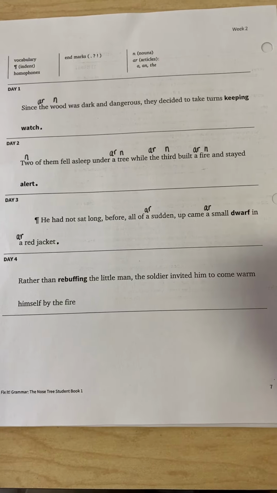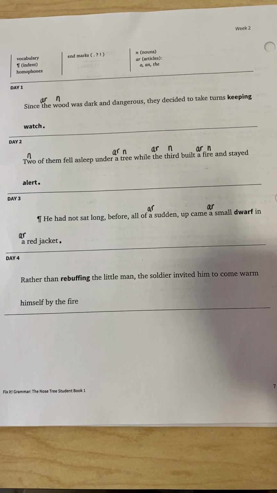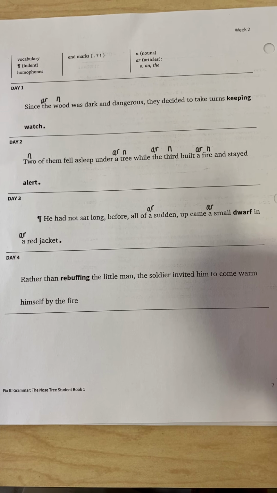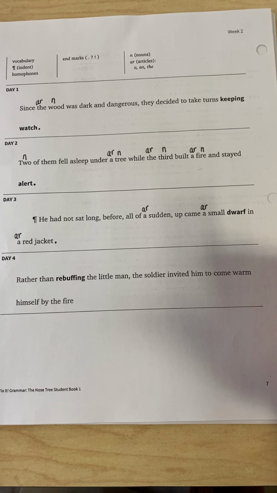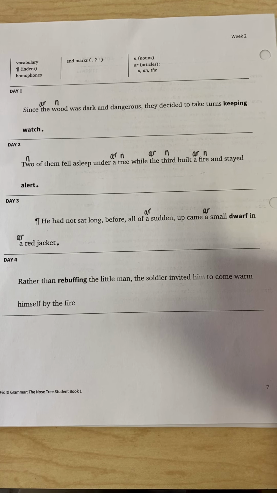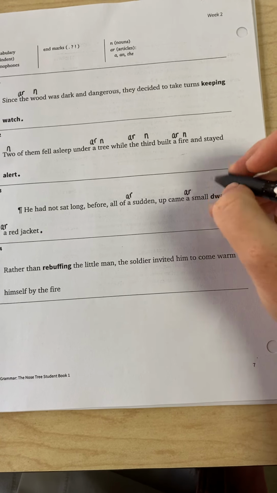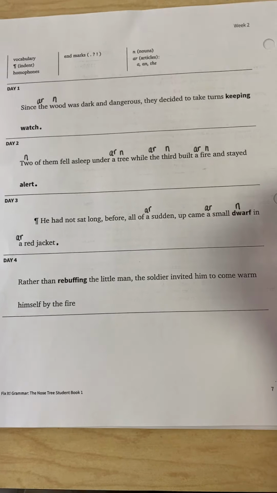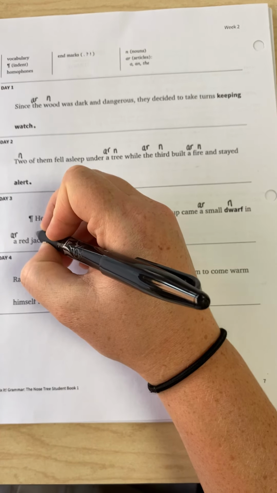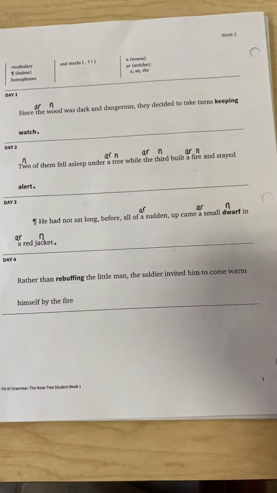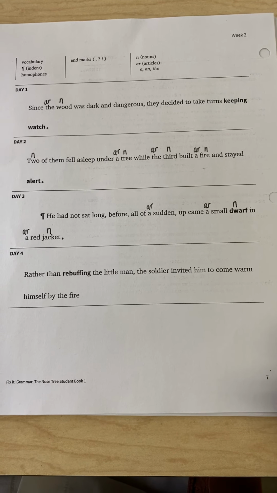Make sure that you don't get confused now that we're going to try to find our nouns, okay? Make sure that you do not get confused with descriptive words that might come between an article and a noun, okay? All right, so he had not sat long before, all of a sudden, up came a small dwarf, okay? So we know that a dwarf is a noun. All right, and we also see a red jacket. We do not choose red because red is a descriptive word, right? Jacket is our thing, our noun.